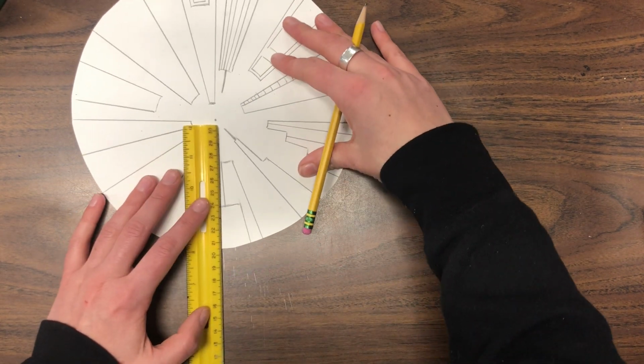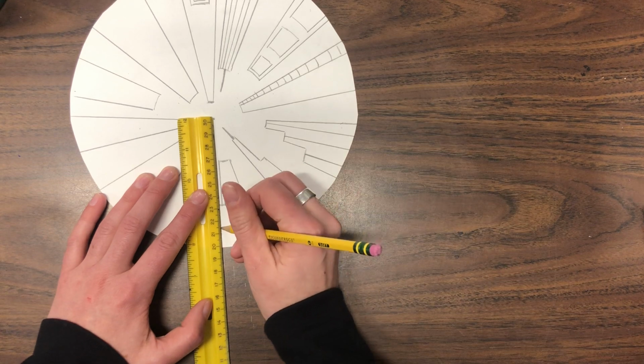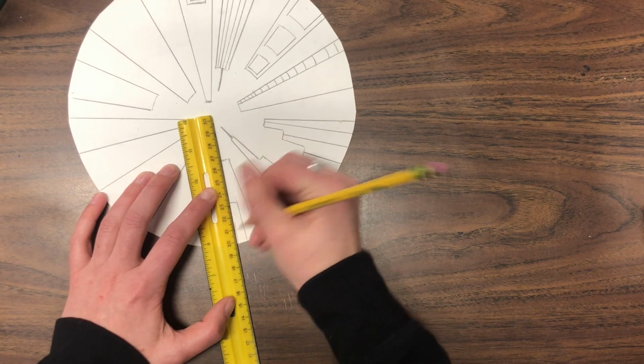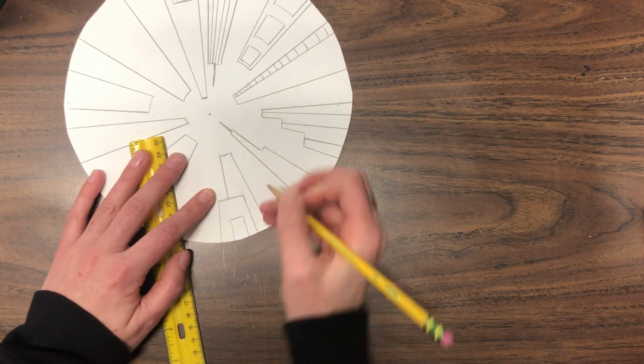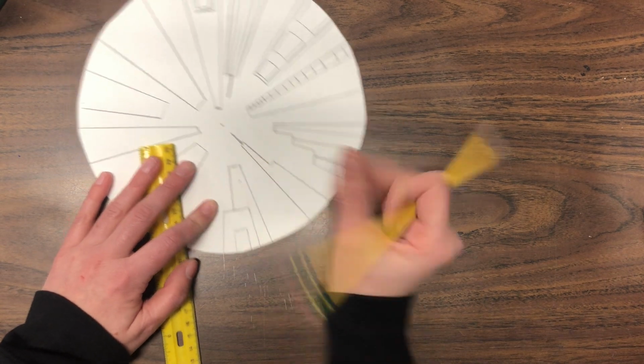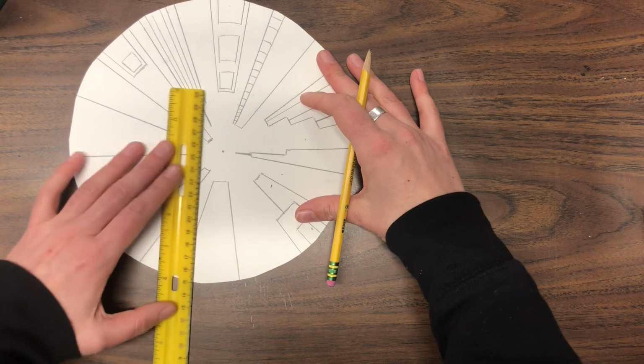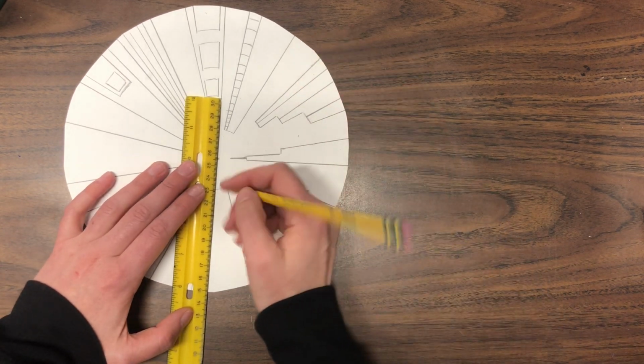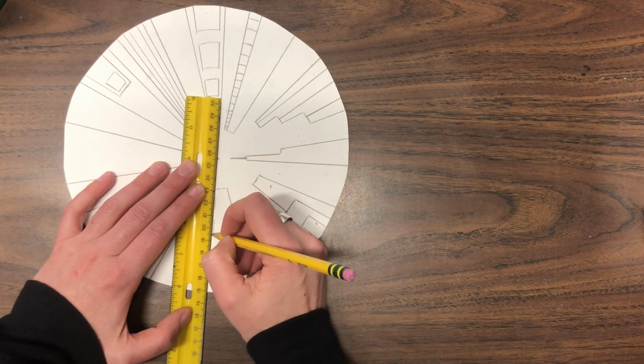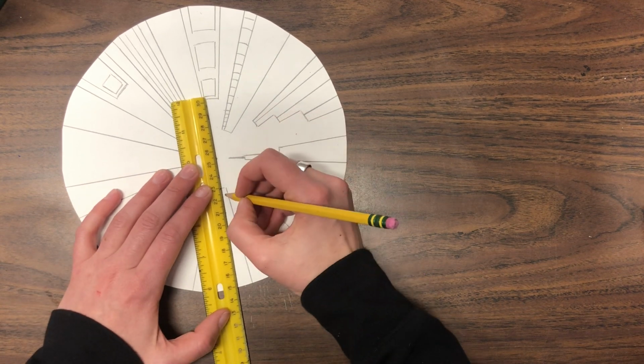Leave that one empty. This one can have a door. Okay, oops. Maybe this one will have 2 sets of windows up here.